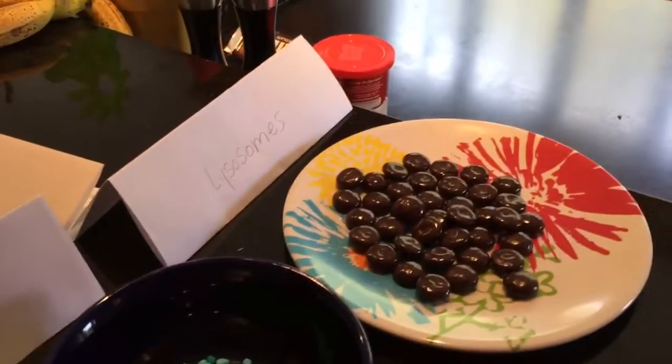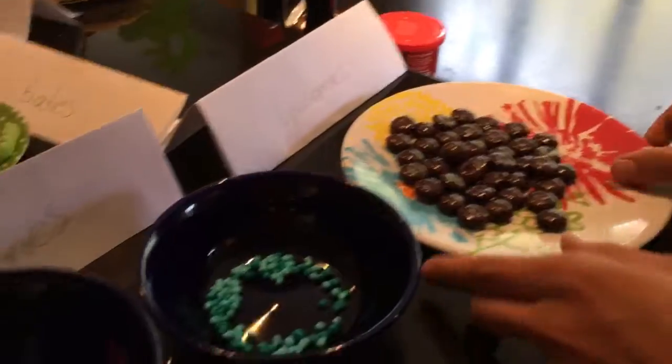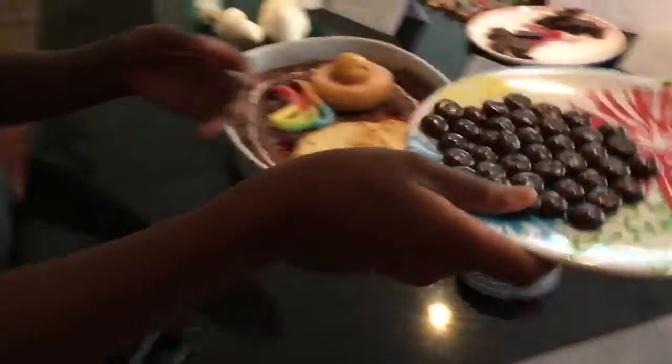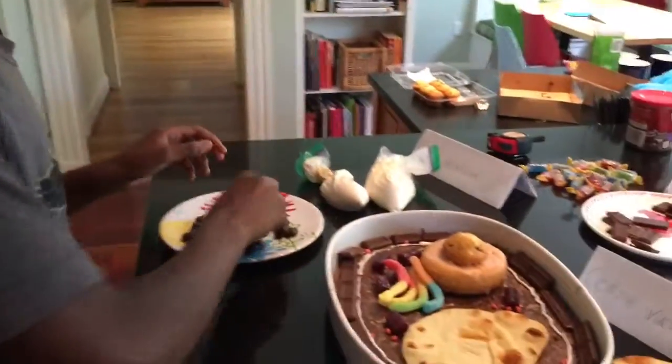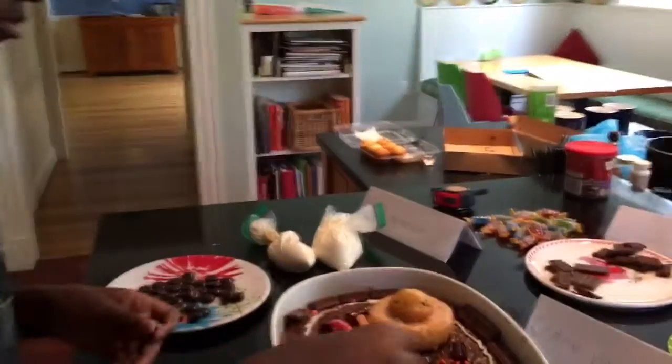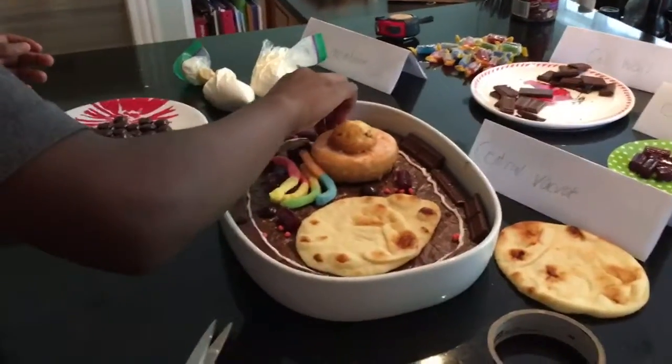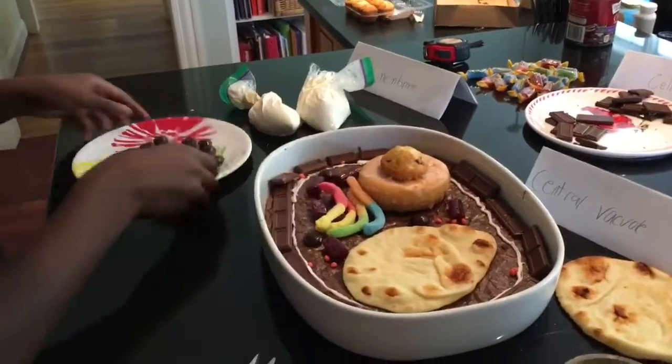Give me a question on lysosomes. What's one function of a lysosome? They collect all of the waste from the cell like a garbage collector. Yep. Put like 3 of those in. There you go. And give me a question on mitochondria.